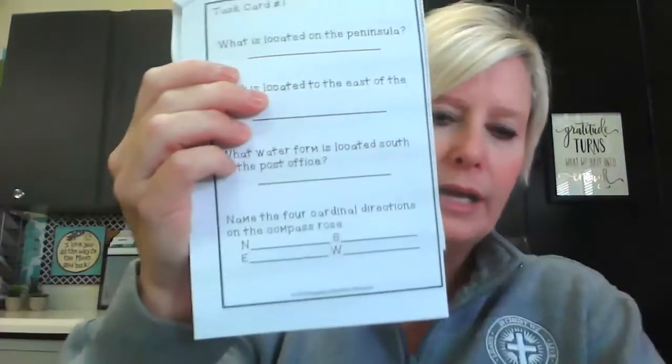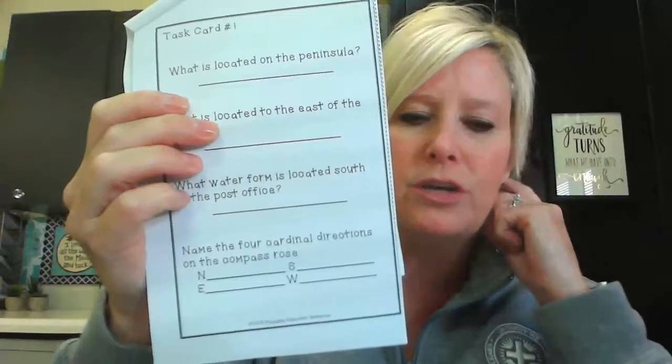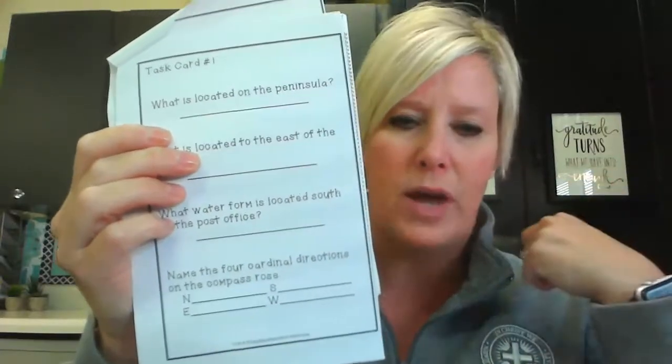Okay, the last one says, name the 4 cardinal directions on the compass rose. It gives you the first letter of each one, and you'll see that down here. That's on task card number 1, right on here, right? So you're just going to write north, south, east, west. Okay, so that is task card number 1. That would be all that you would need to do for social studies.